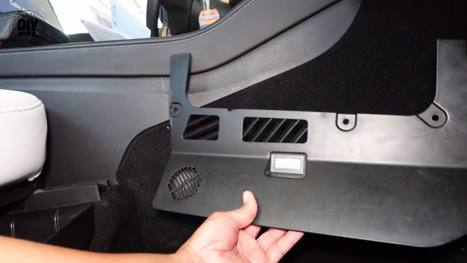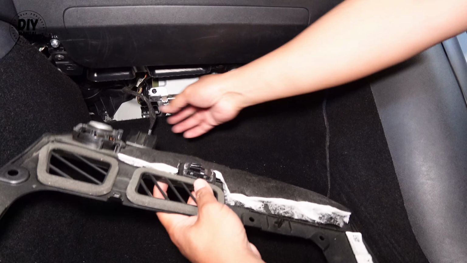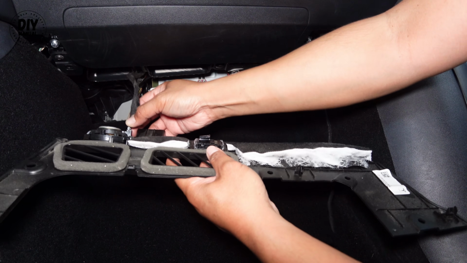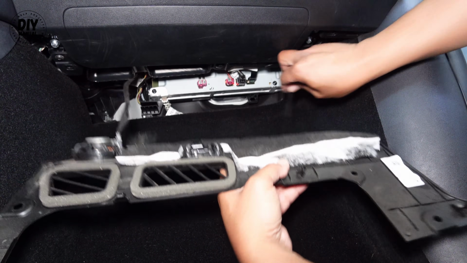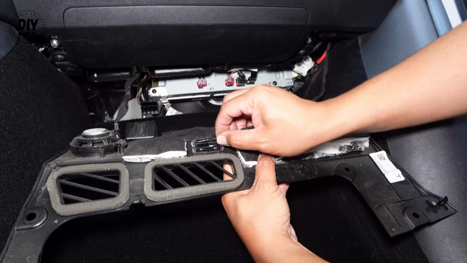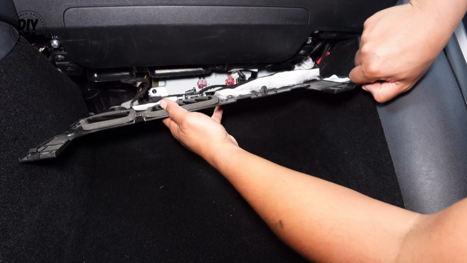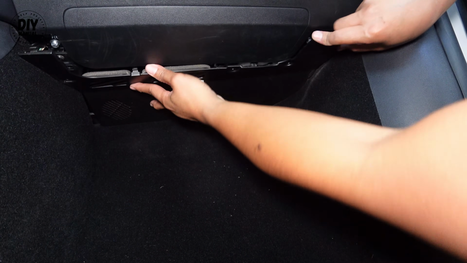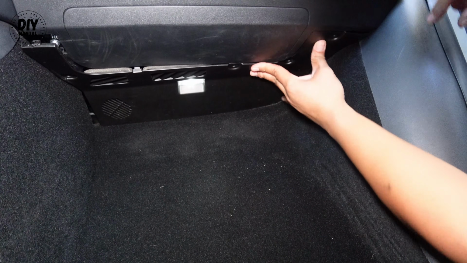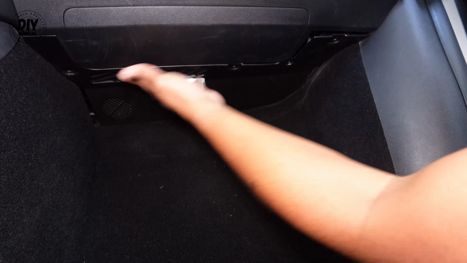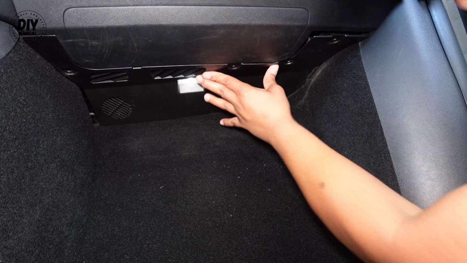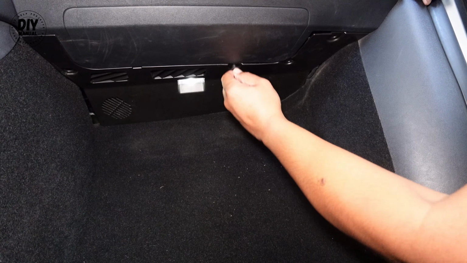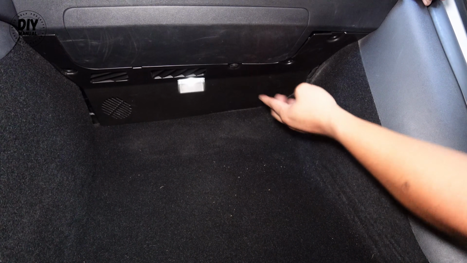Next is to return this small panel up here. So I'm just gonna go ahead and put the speaker cable back in. Just snap it in. And then I'm just gonna go put this light cable back here. And now I should be able to snap everything back together. Then I'll return all these tabs. Then just push it in.